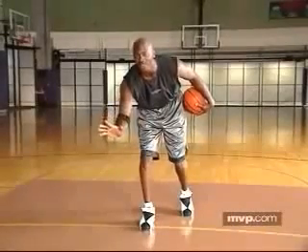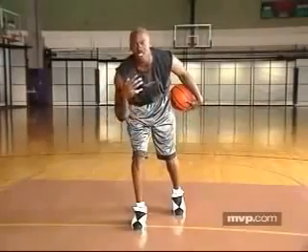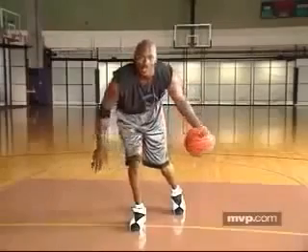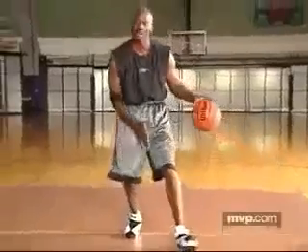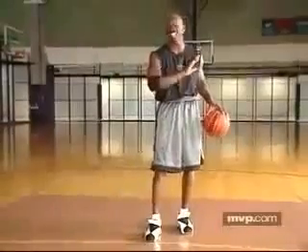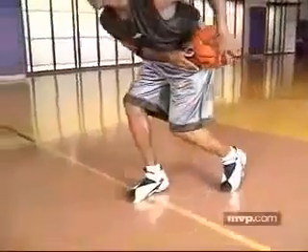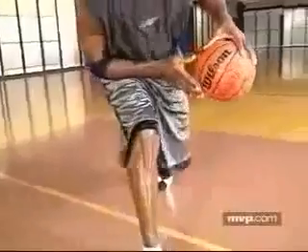to change your direction. This is what most of the people do that's going to get called for traveling. In jabbing with this right foot, they get so quick, they go this way by moving their left foot, which is your pivot foot. That is traveling in any league. So the correct way to do it is when you jab, now you're going to pick up the same foot that you jabbed with and change directions.